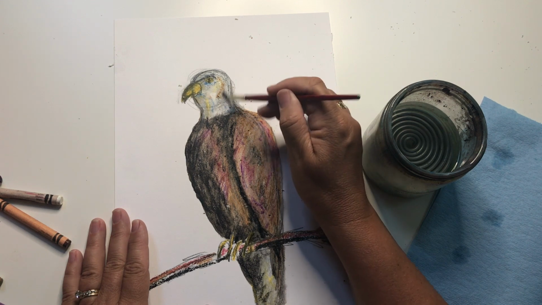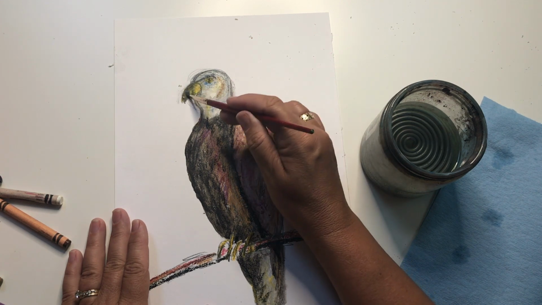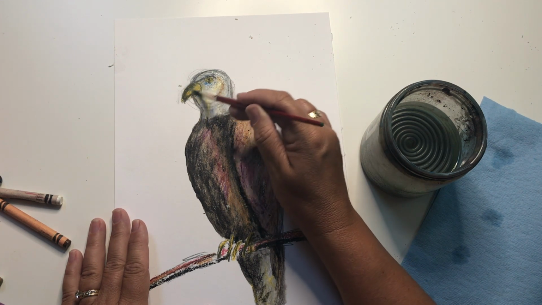In today's open studio lesson, we're learning how to draw a bald eagle. This is a really great lesson because once you learn how to see the simple shapes in an animal, there's really no animal you can't draw. Okay, so let's get started.